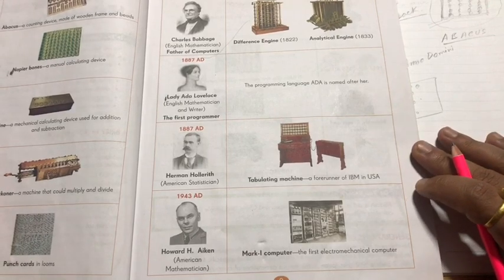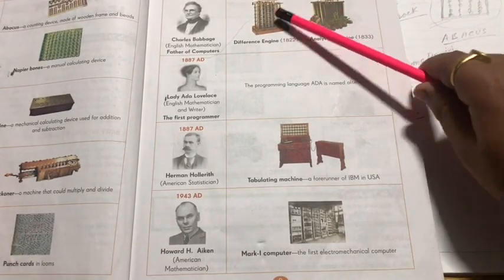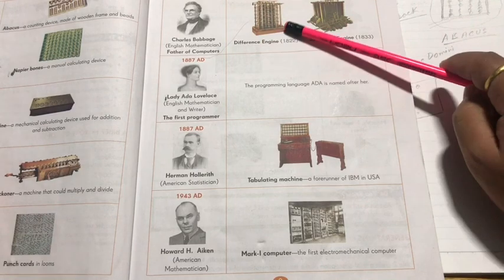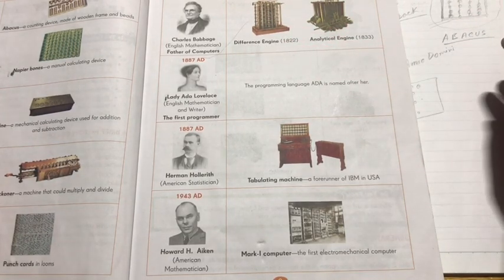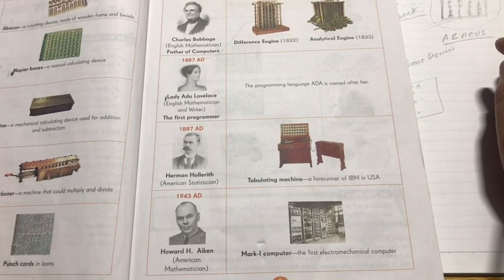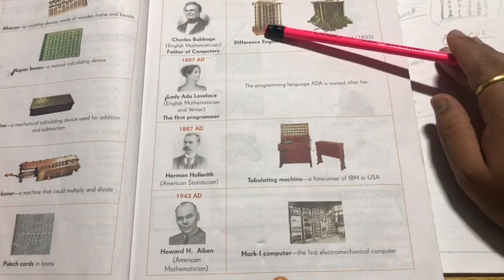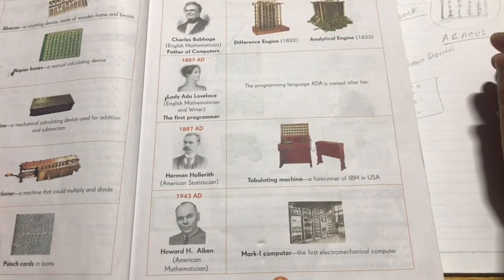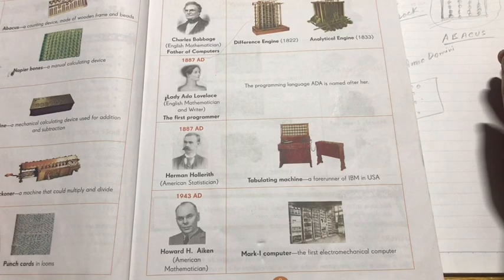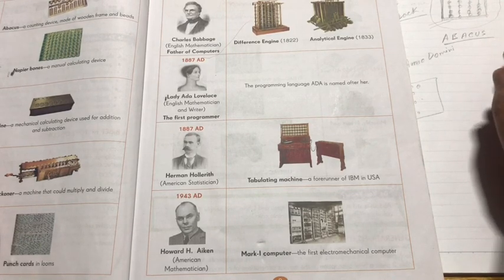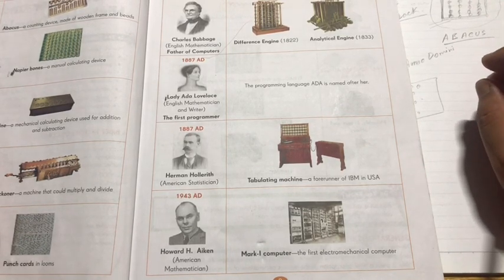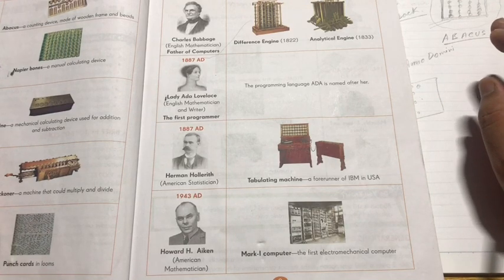That's why he was called the father of computers. Having produced a successful device that brought many changes, he is known as the father of computer. Charles Babbage is known as the father of computer because he is the one who gave the idea of a fully programmable computer.